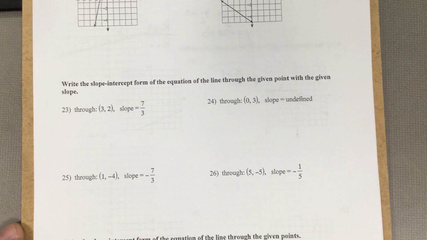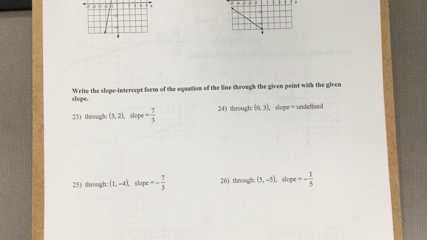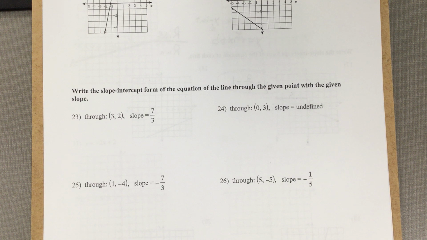All right, so welcome to the next video. If you have a section that says write the slope-intercept form of the equation of the line through the given point with the given slope, on our assignment it's on the very back page, page 4, but you may see this in other areas.